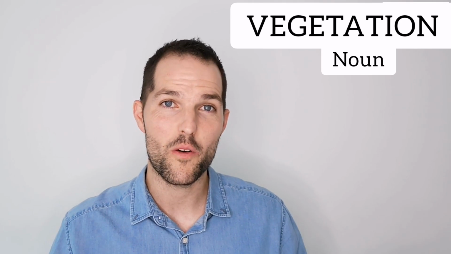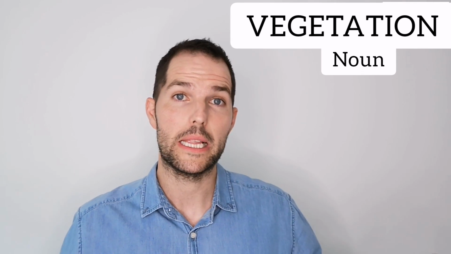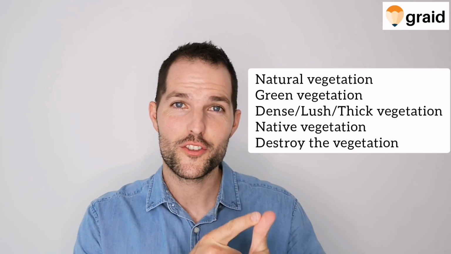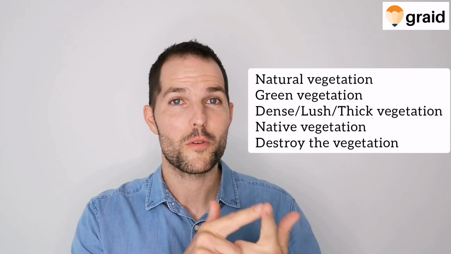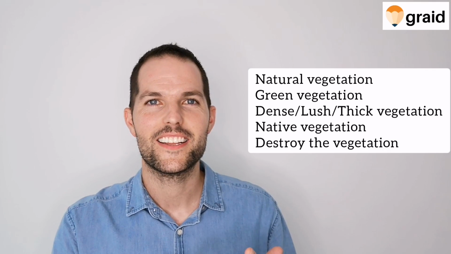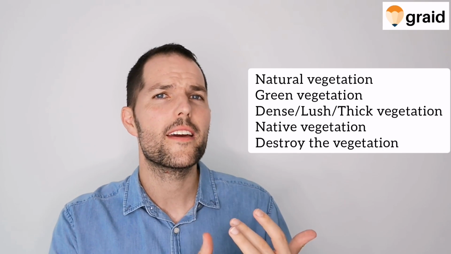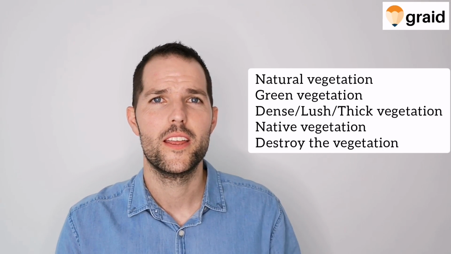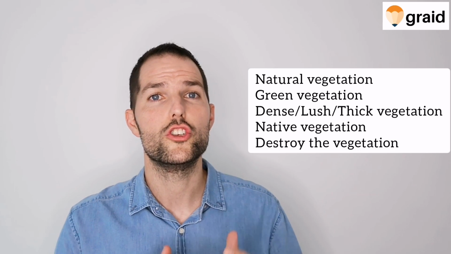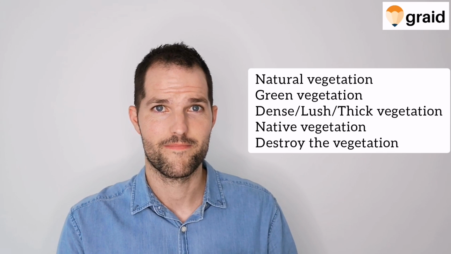Vegetation is a noun which means plants in general. The most common collocations for the word vegetation are natural vegetation, green vegetation, dense, lush or thick vegetation, native vegetation, and destroy the vegetation.